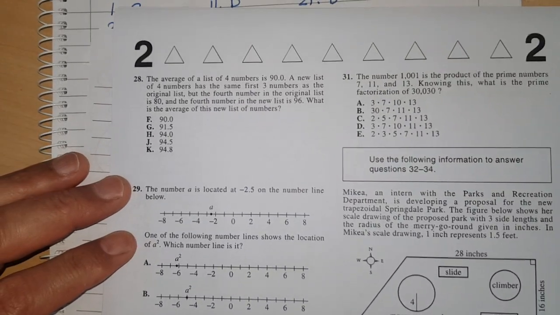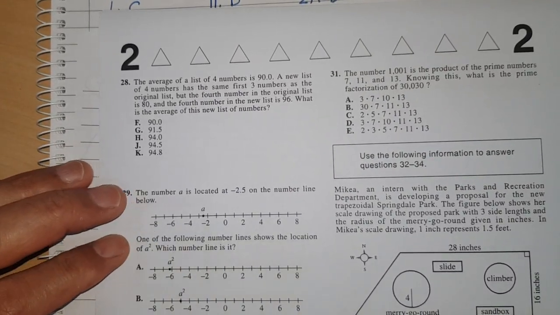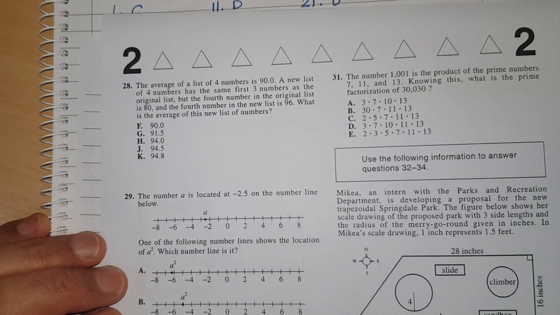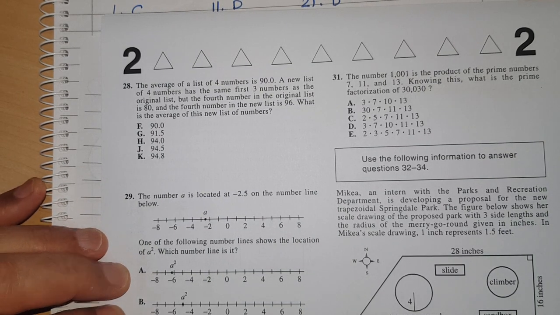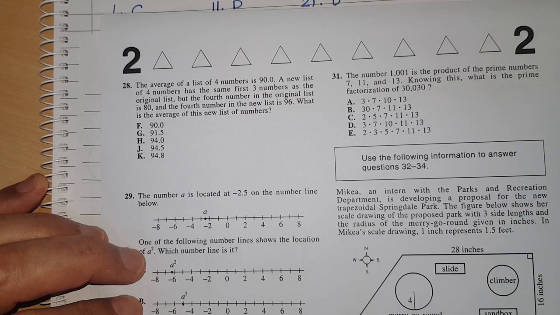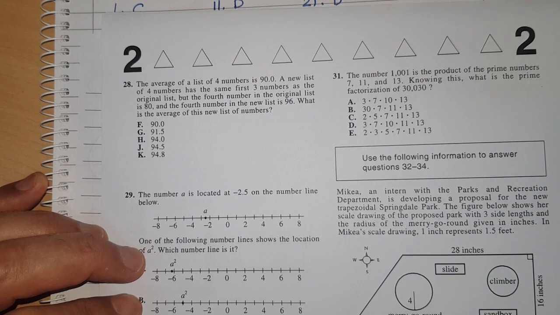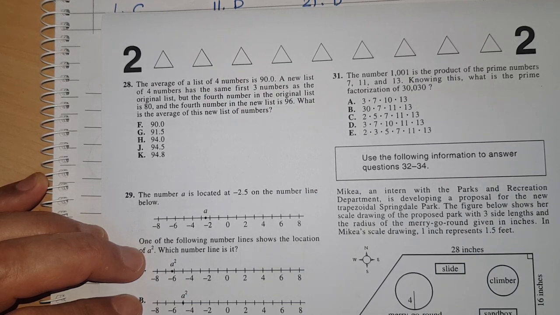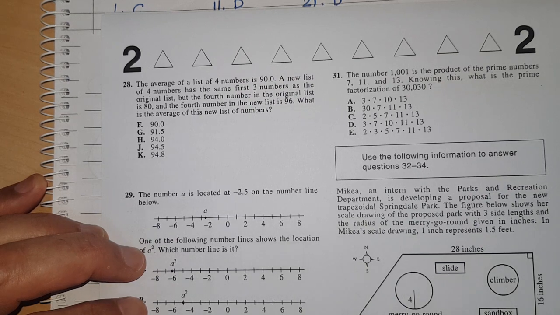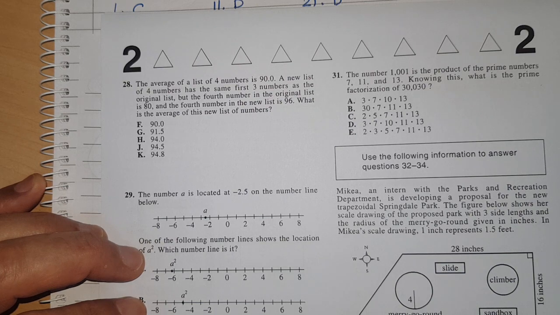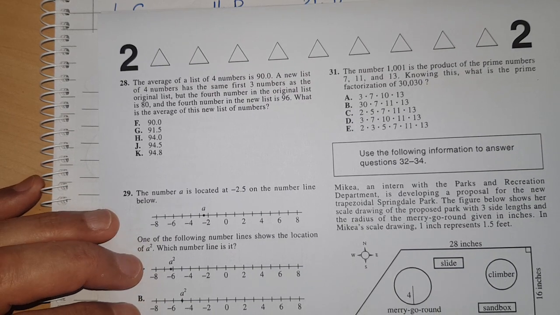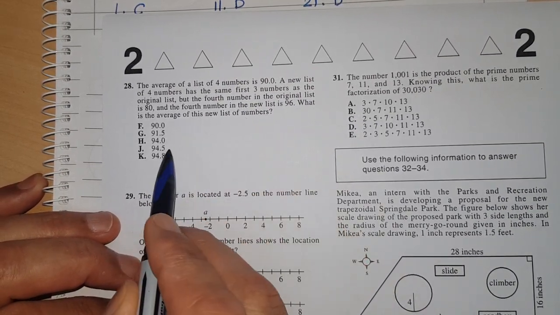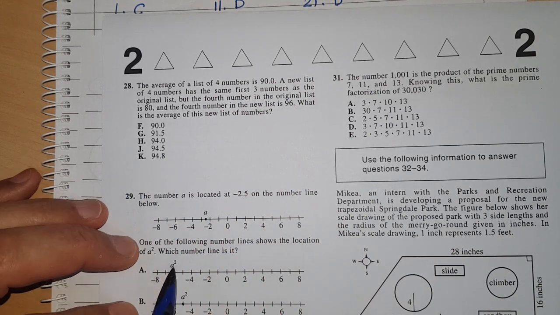The average of a list of 4 numbers is 90. Okay? A new list of 4 numbers has the same first 3 numbers as the original list. But the fourth number in the original list is 80. Okay? The fourth number in the new list is 96. What is the average of this new list of numbers? The average, as you know, is the arithmetic mean, the sum of all values divided by how many they are.